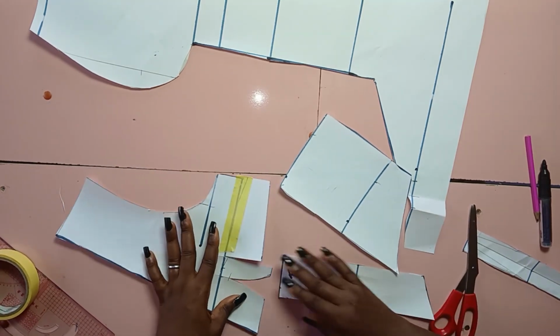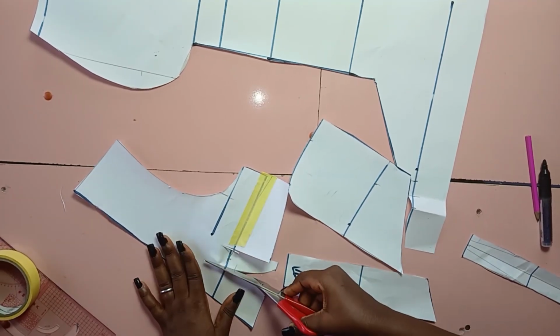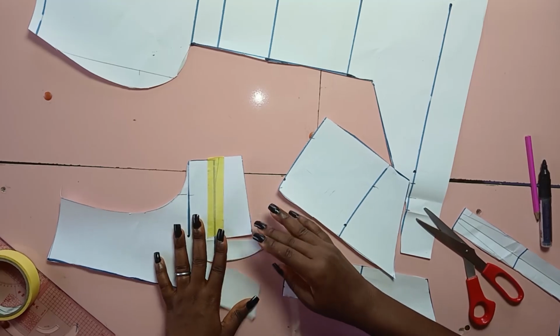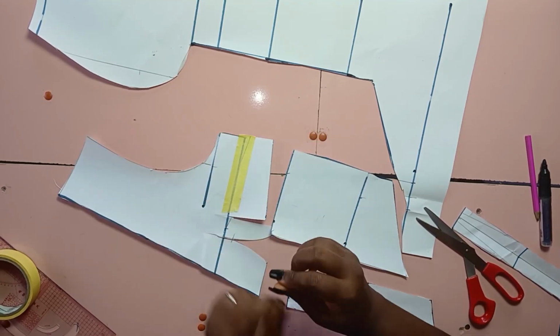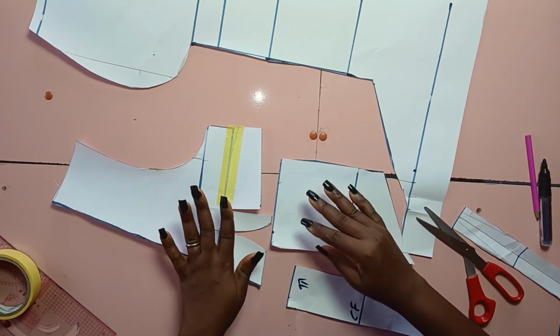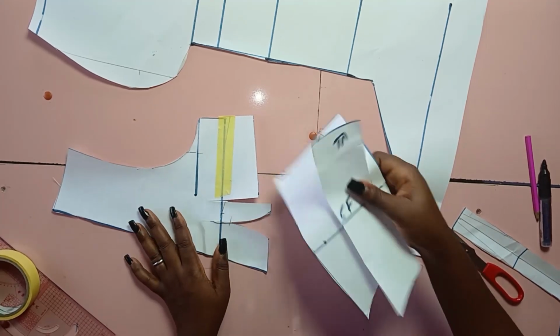Okay, so you can do a little bit of slashing around this part so that you have excesses to pleat. So you will slash it like this. When you are sewing it, you just pleat in the excesses to have that little gathered effect on the under bust area. So once you are done with this, you can proceed to draft out the back bodice.